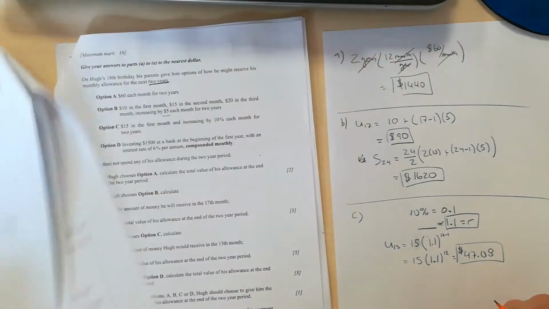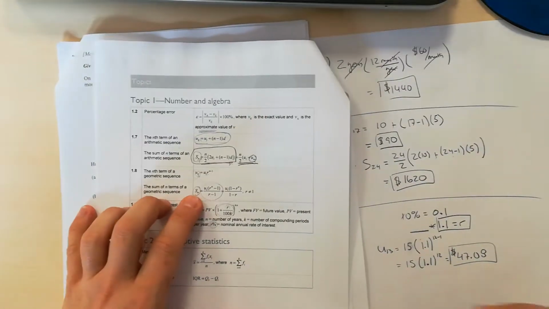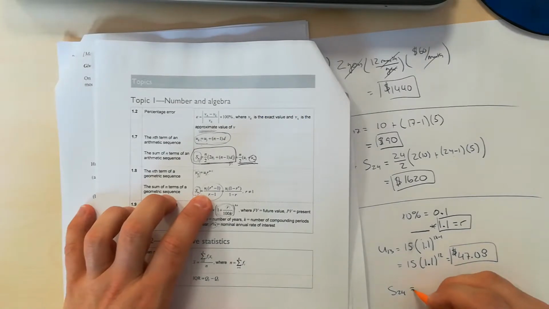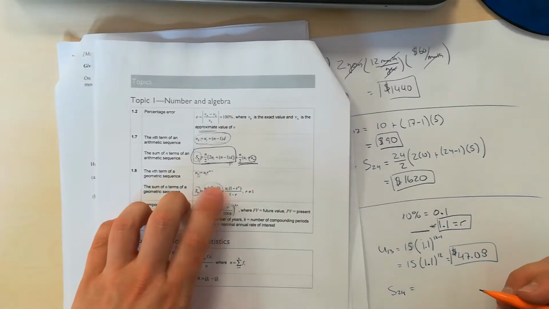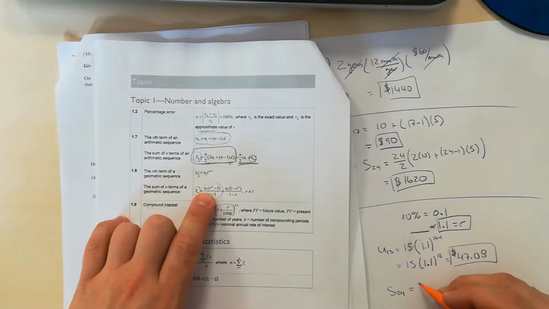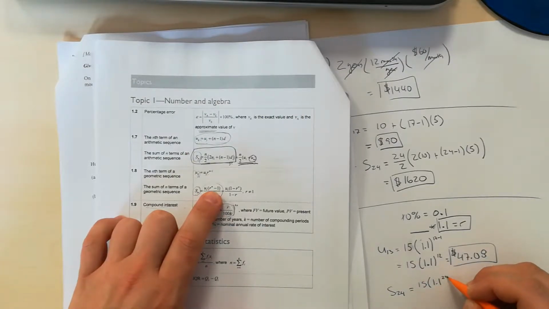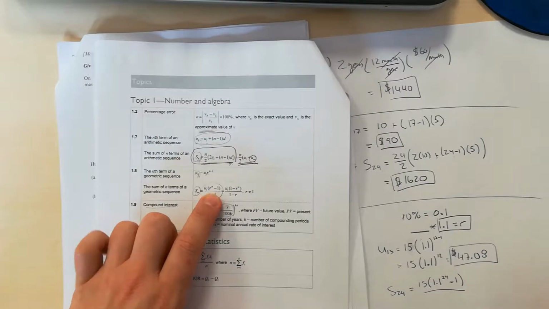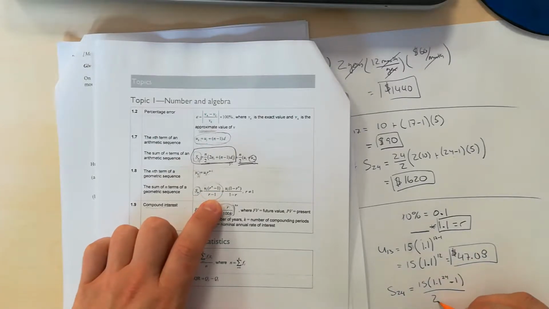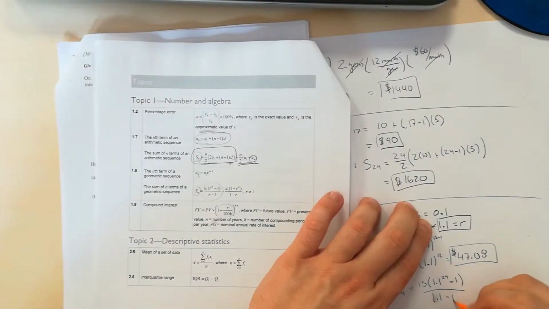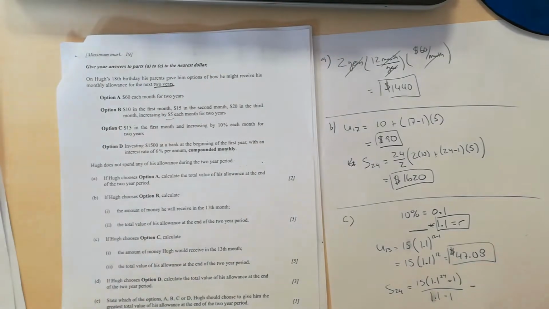Again, we're using the sum formula for geometric sequences. The sum after 24 months would be equal to, and both these are the same, so it doesn't matter which one we use. I'm going to use this one on the left. The first month times r to the n power minus 1. Notice that the minus 1 is not in the exponent here, it's down below. All of that divided by r, r is 1.1 minus 1.